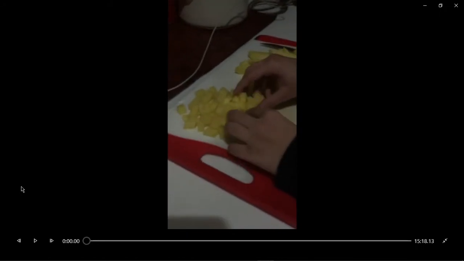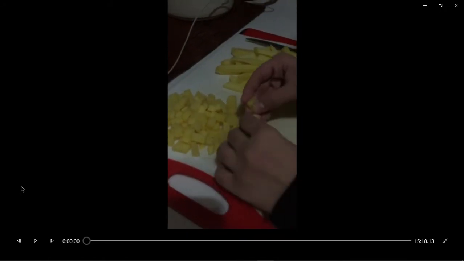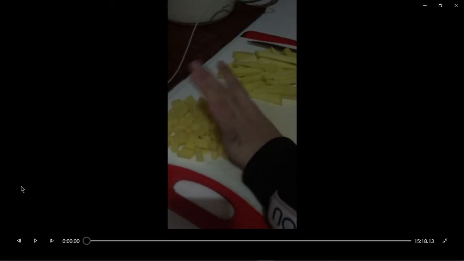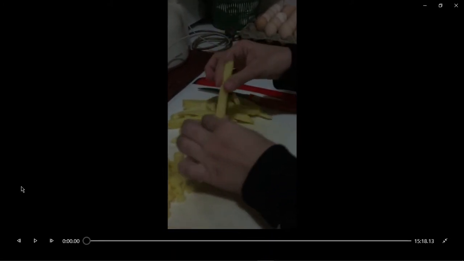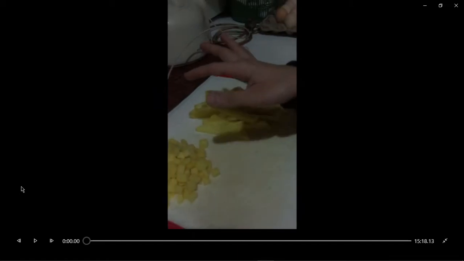So here we go. Guys, now I have cut the potatoes. This is the smaller size that I showed you before. This is the cubic sized ones, and these are the vertical ones. They're a little bigger than those ones. So these are like French fries size. And now we will be frying them in a pan.